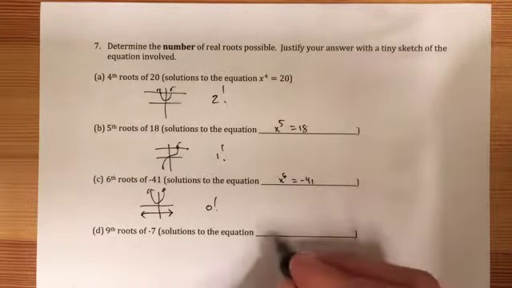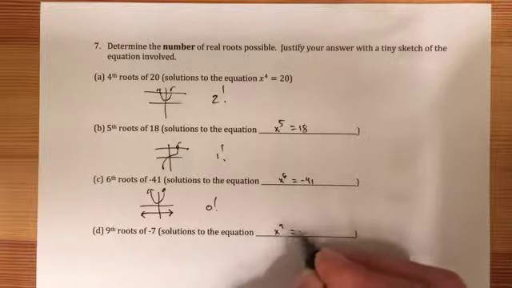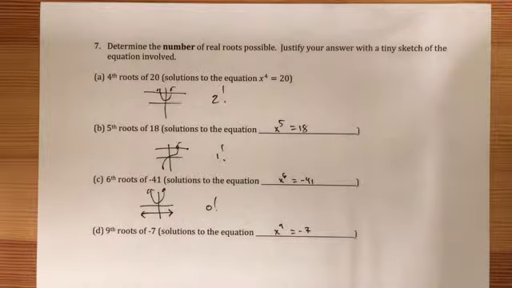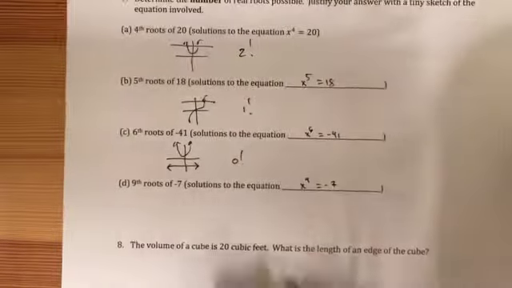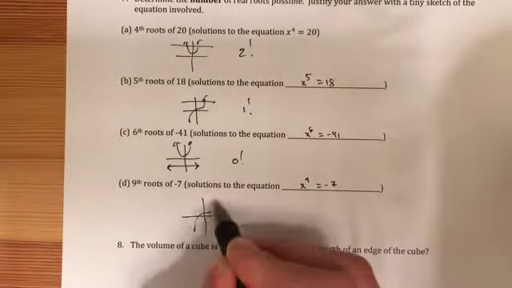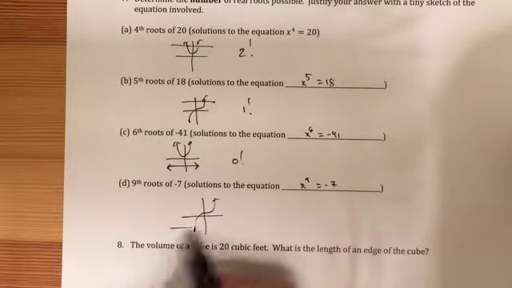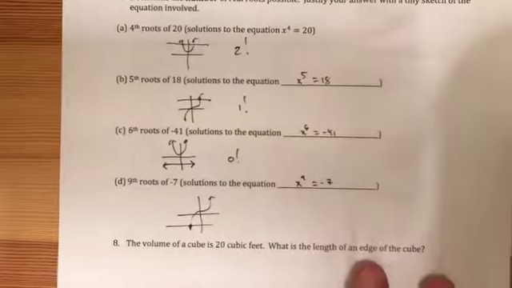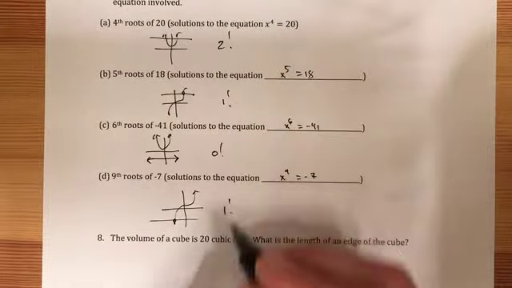9th roots of negative 7 would be x to the 9th equals negative 7. Take the 9th root to solve that equation. And there's 1, because this is x to the 9th, something like that. Here's negative 7. They cross once, so one solution there.